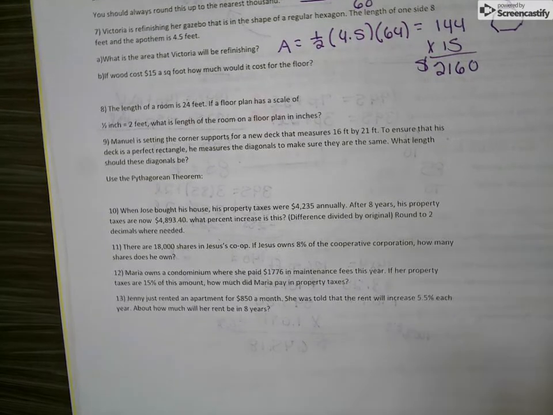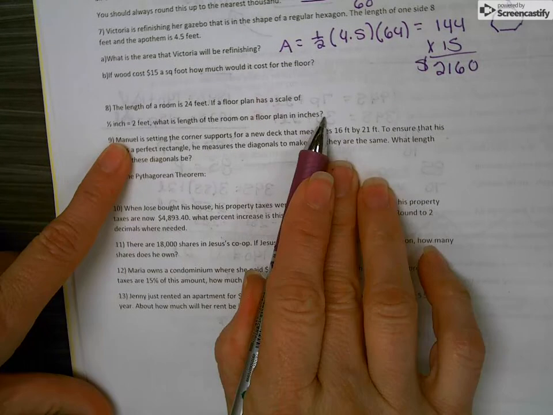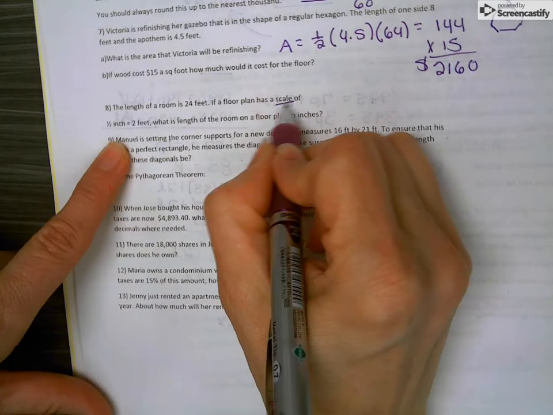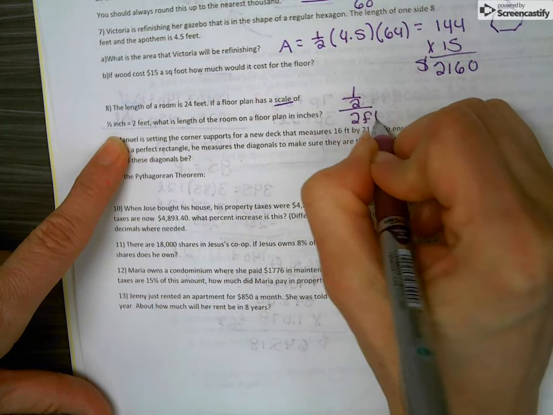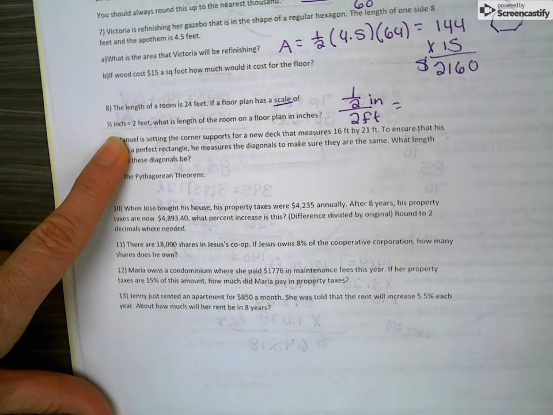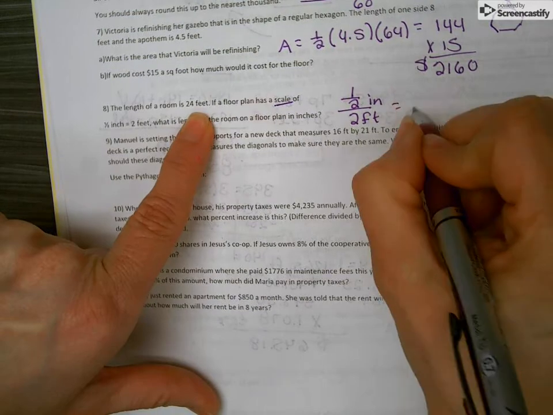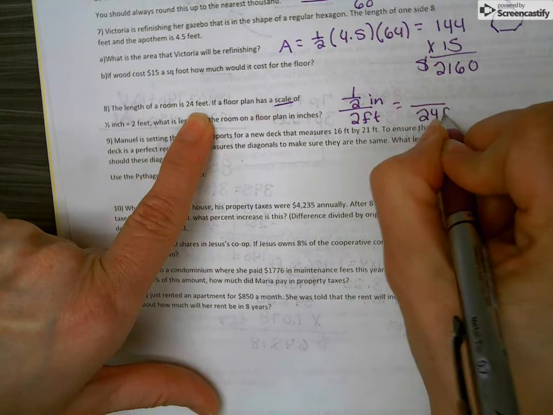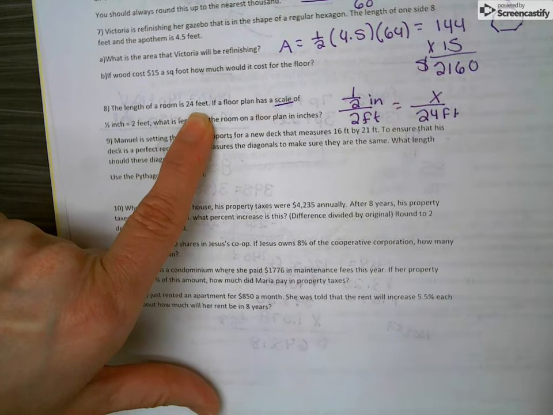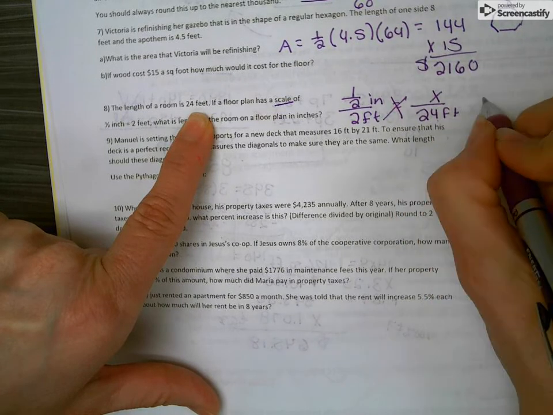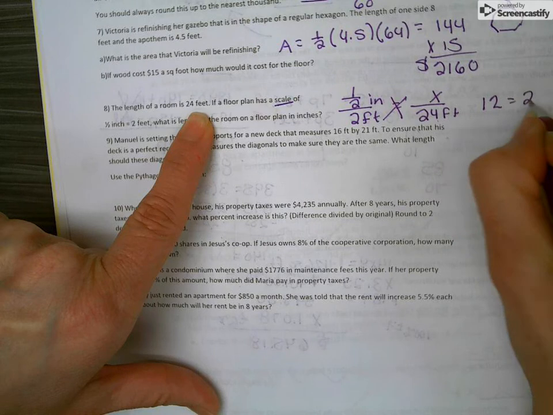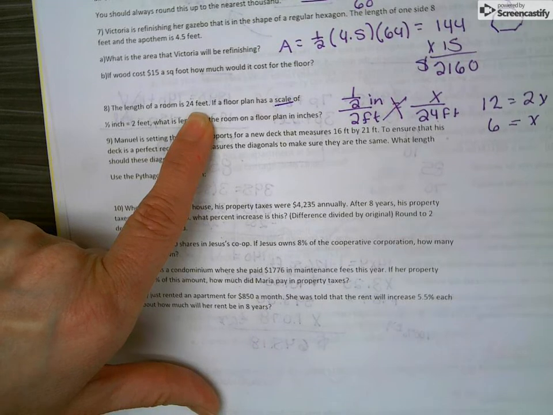Number 8, we are just moving along, aren't we? Number 8. So we're doing a scale. So we have 1/2 inch to 2 feet. I'm going to label these so I know inches go on top, feet go on bottom. They gave me feet, so it goes on bottom. I'm looking for that. I'm going to cross multiply. Half of 12 equals 2x. X is 6.